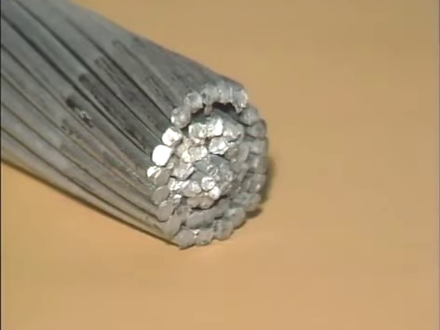Aluminum isn't as strong as copper, so in order to substitute aluminum for copper, aluminum conductors are often manufactured with steel reinforcing strands in the middle to increase the overall strength of the conductor. A conductor like this is called an aluminum conductor steel reinforced, or ACSR. ACSRs are the most widely used conductors in transmission and distribution.